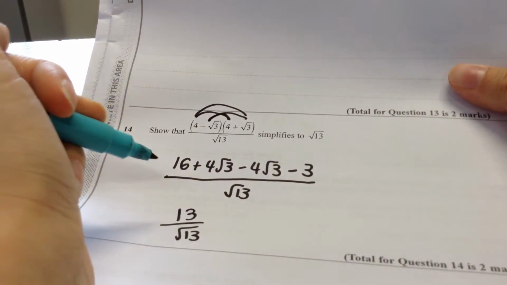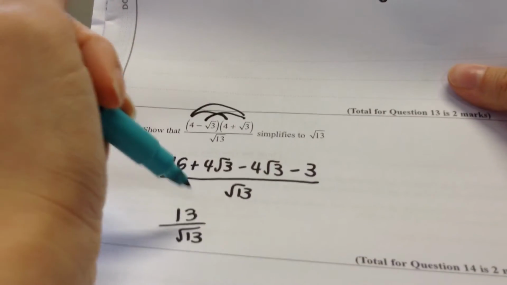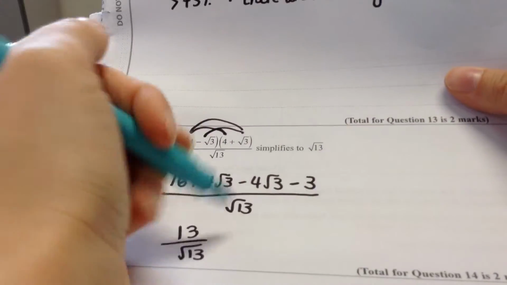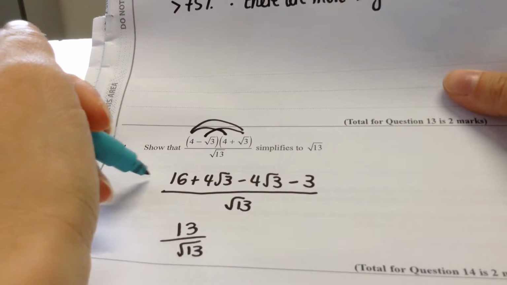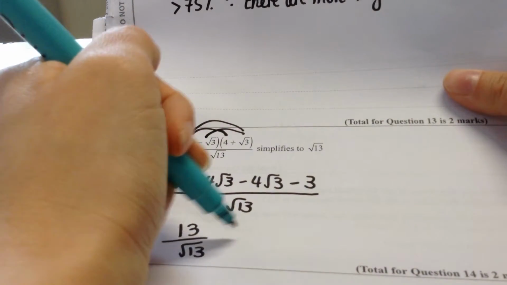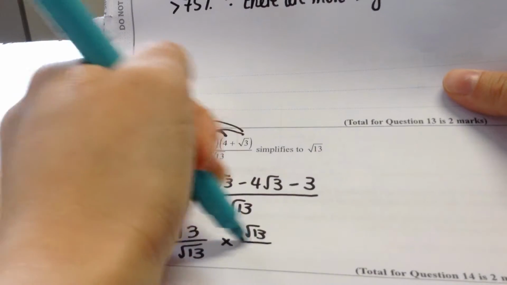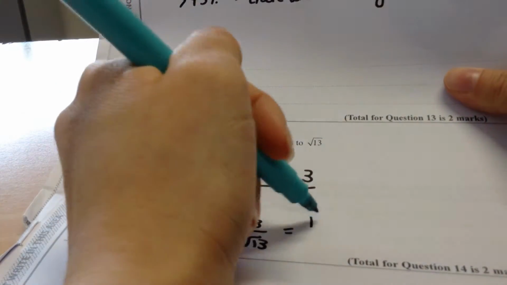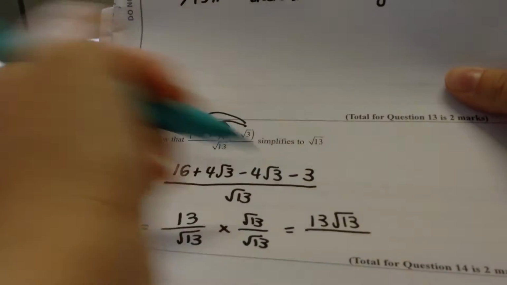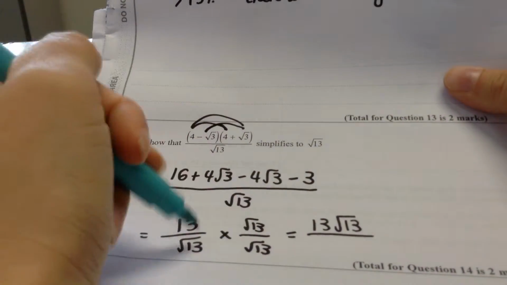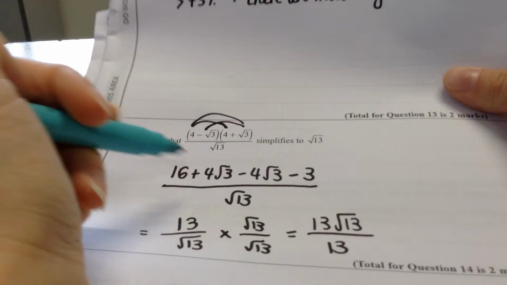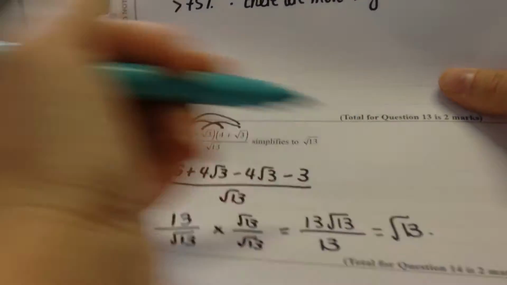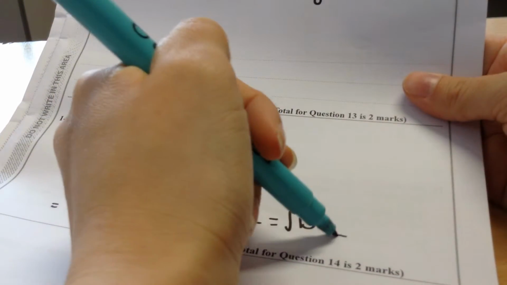13 over root 13. Now, I know that is going to simplify to root 13, but I'm going to have to rationalise the denominator to do that. So I'm going to times that by root 13 over root 13, which is going to give me 13 root 13 over root 13 times root 13, which is 13. And then I can cancel those two off. So I just get root 13, and I have shown it.